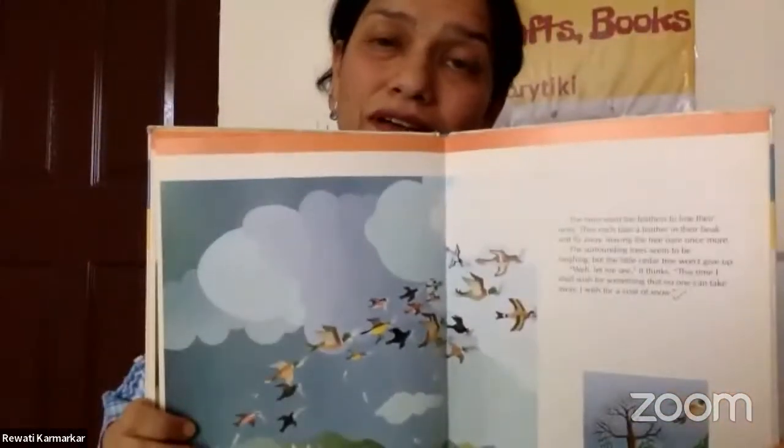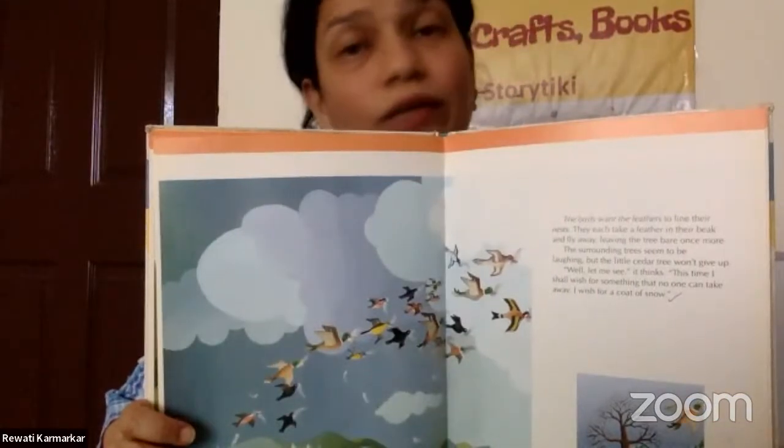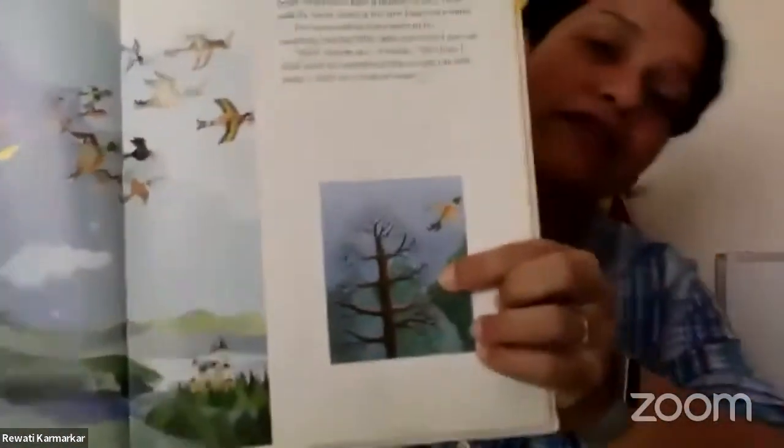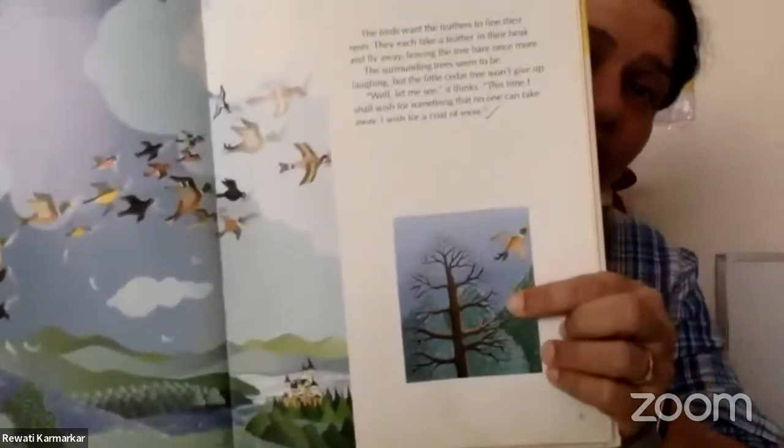Oh, why can't this poor tree even decide properly what it wants to be? And so, as you see, the tree is bare again. Now what does he want to wish for?